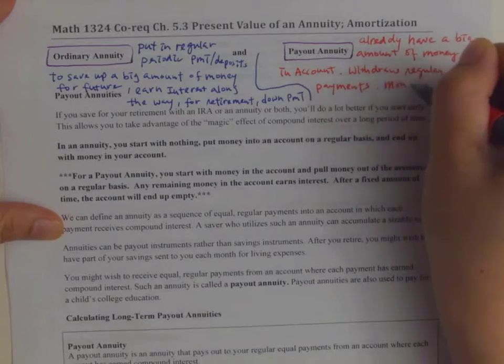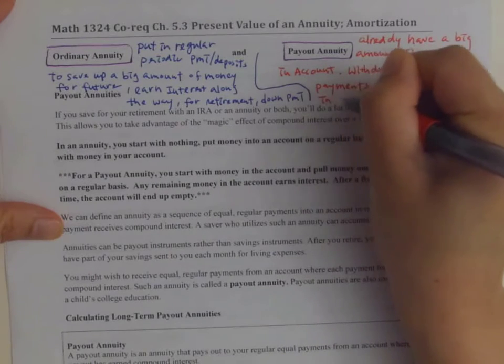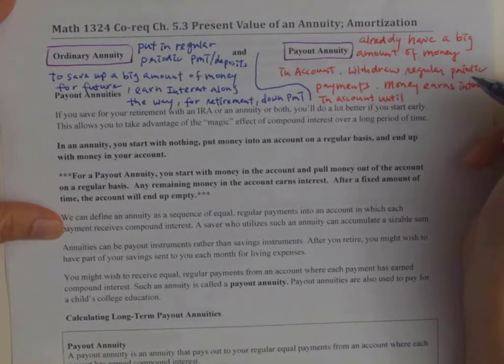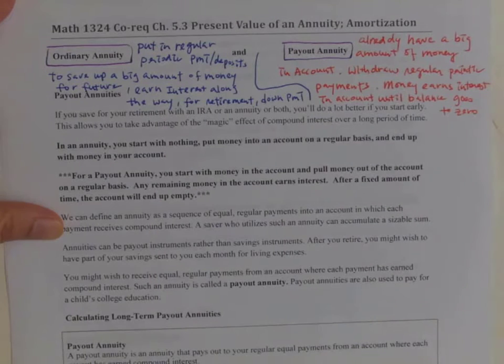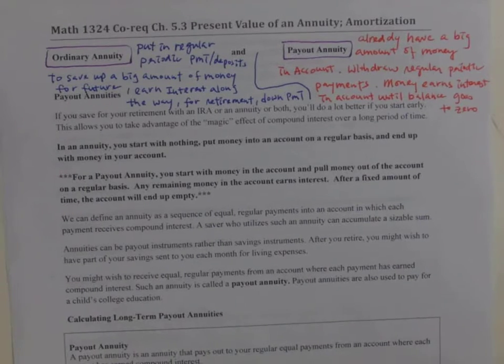So the money earns interest in the account until the balance goes to zero. Because you have a remaining balance after each withdrawal or payment, the remaining balance will continue to earn interest until the account goes to zero.